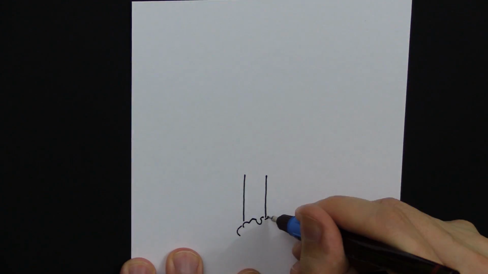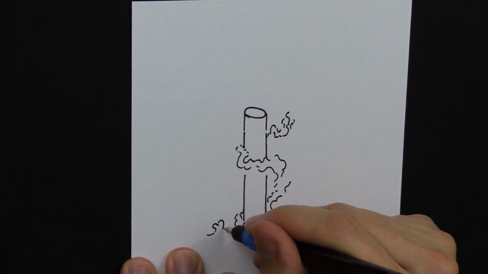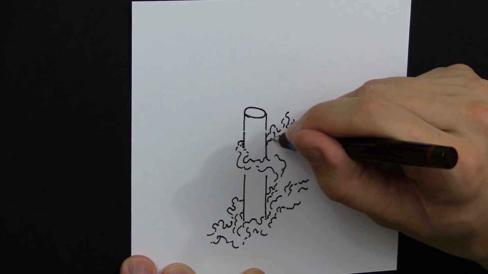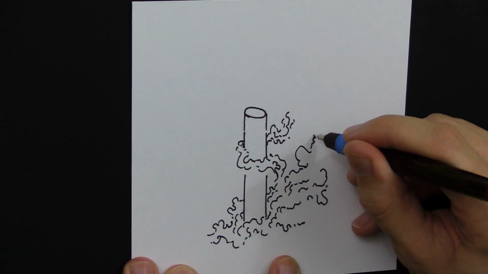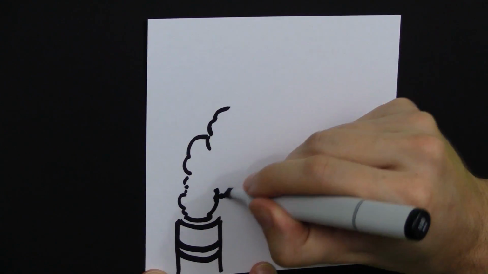That can be fun. And mostly I just recommend you experiment a little bit with it, a lot with it. Keep it loose, fun, easy. Don't worry about it too much. There's always the next drawing, and I really think you can have fun with it.